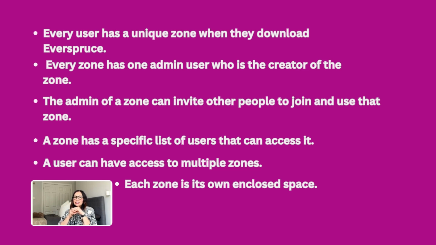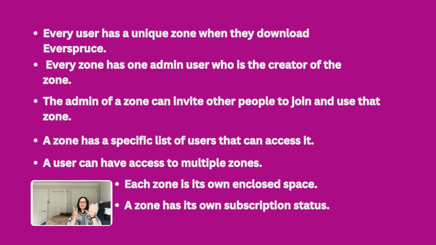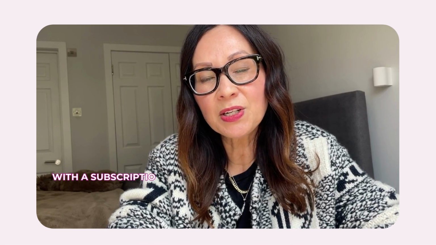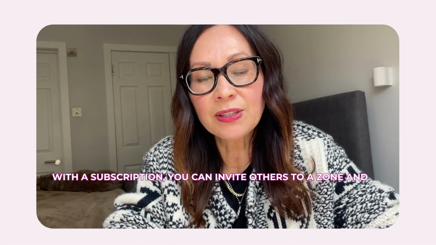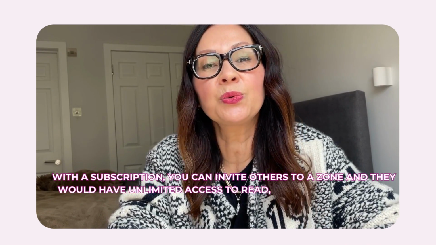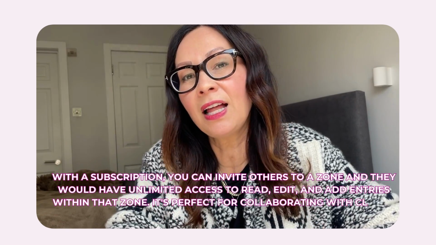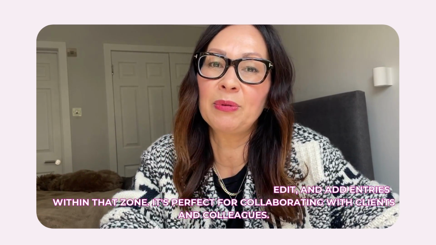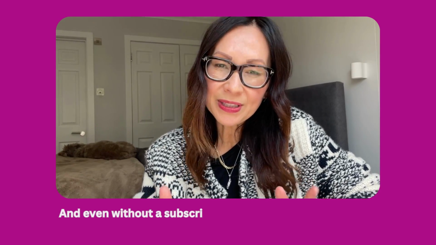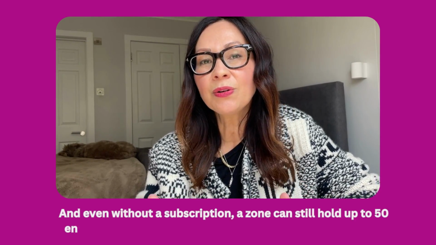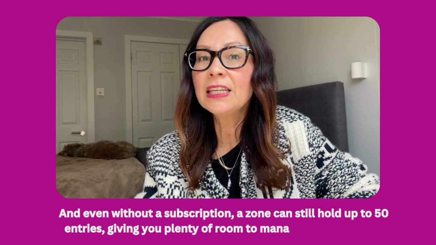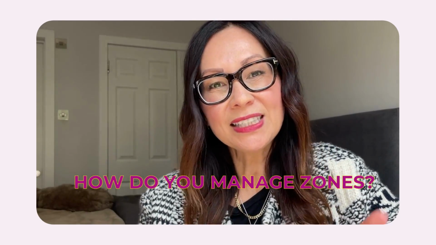6. Each zone is its own enclosed space. 7. A zone has its own subscription status. With a subscription, you can invite others into a zone. They would have unlimited access to read, edit, and add entries. This is perfect for clients and colleagues that you need to collaborate with. And even without a subscription, a zone can hold up to 50 entries, giving you plenty of room to manage your inventory.